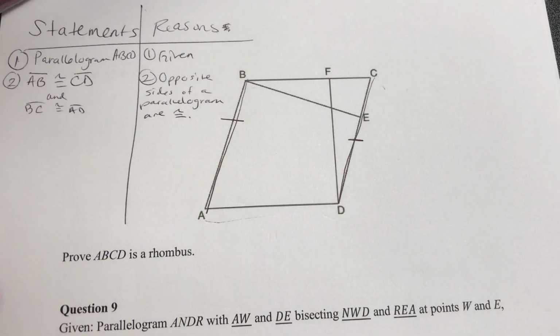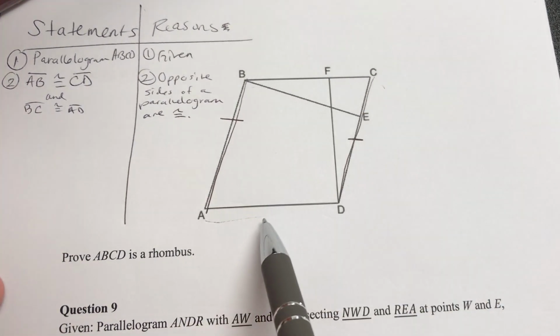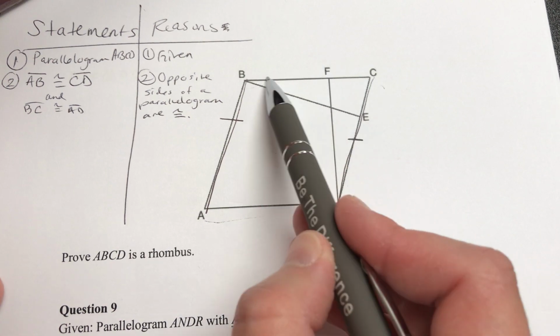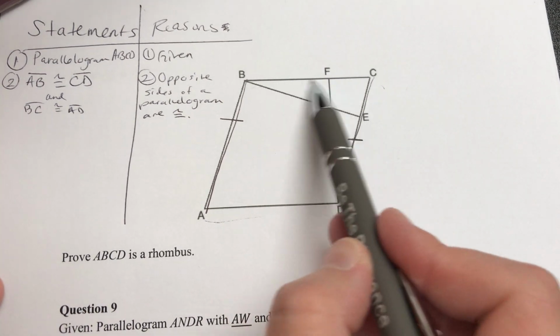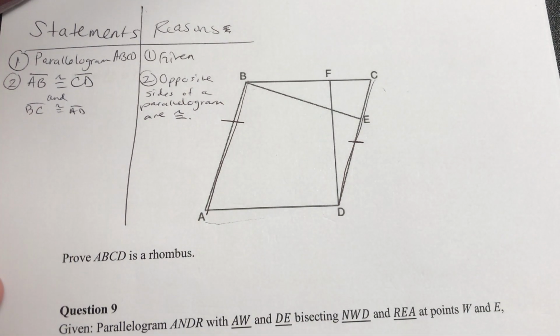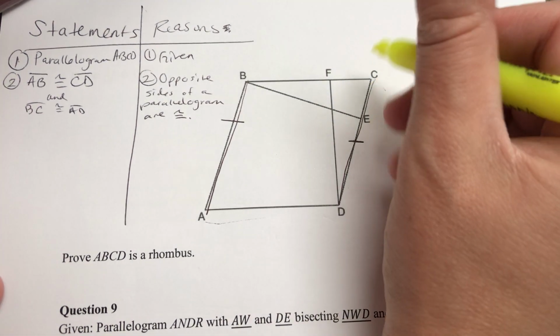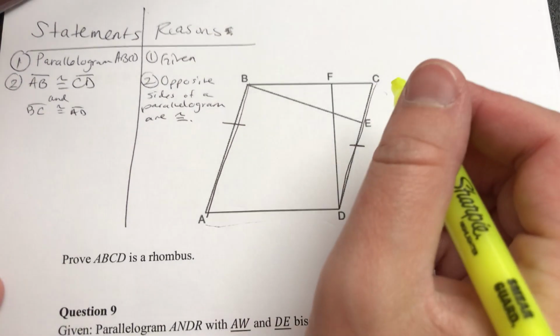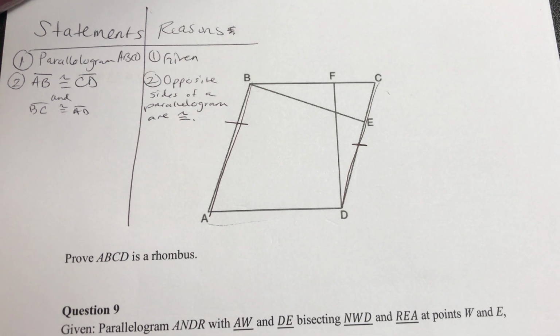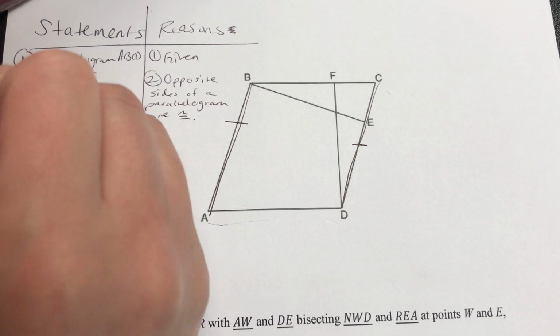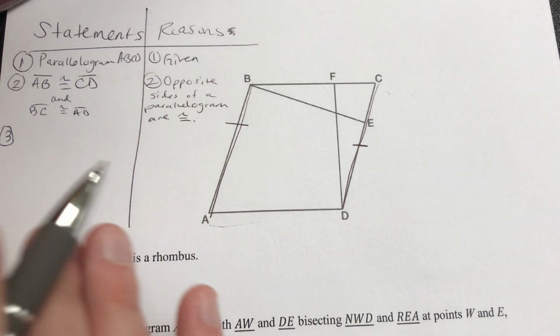Okay, so far I have opposite sides congruent, but now I need to get consecutive sides congruent, okay? So that's where I'm working through. Now remember, they told me that I have perpendicular lines in here, okay? So that might be the next place I go. Right now I'm going to use that with the parallelogram.